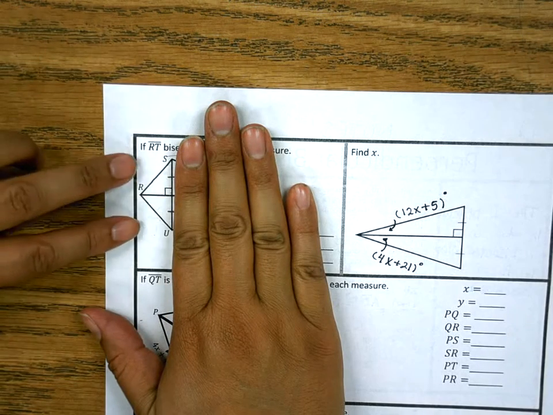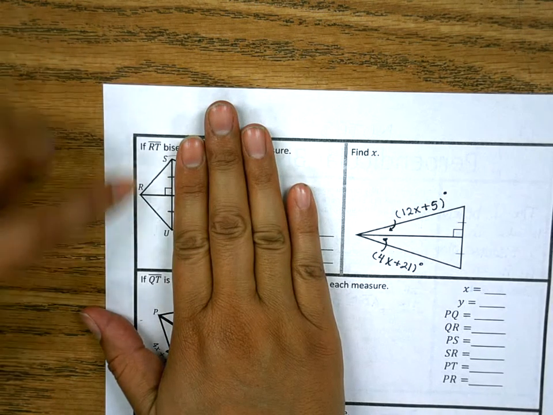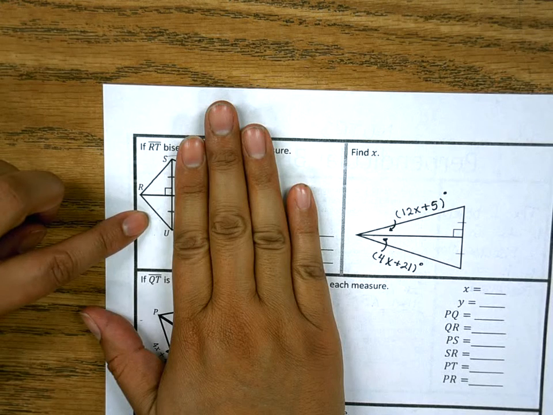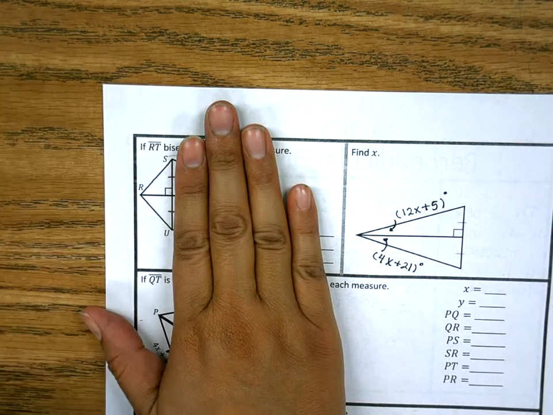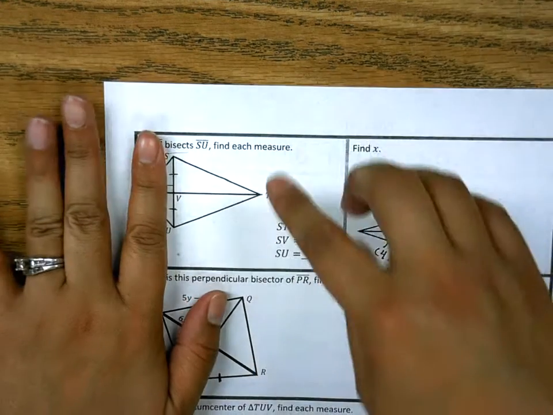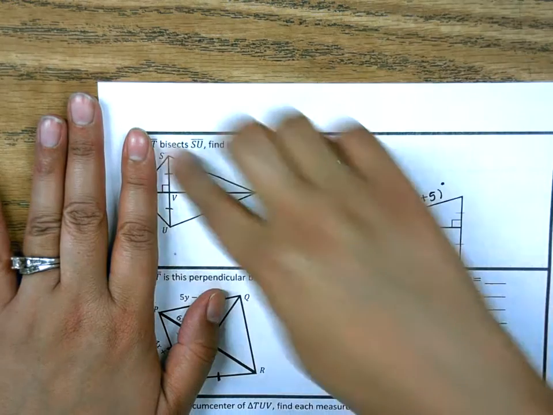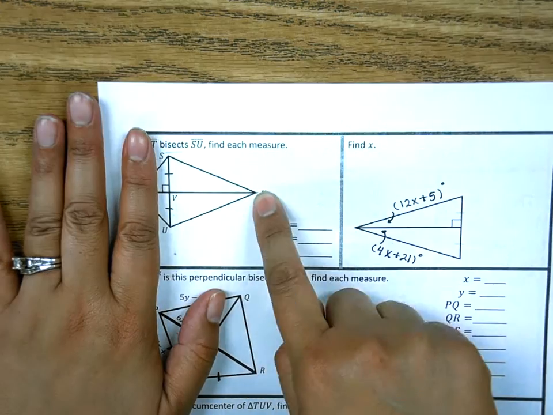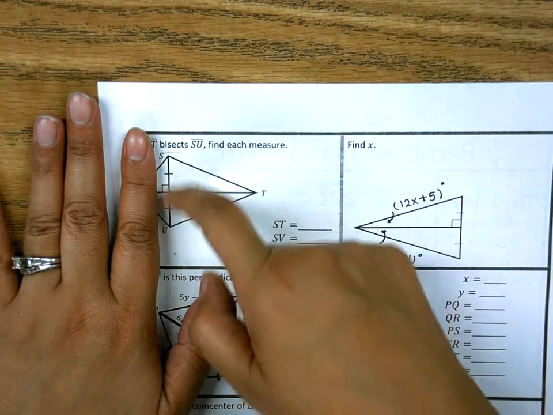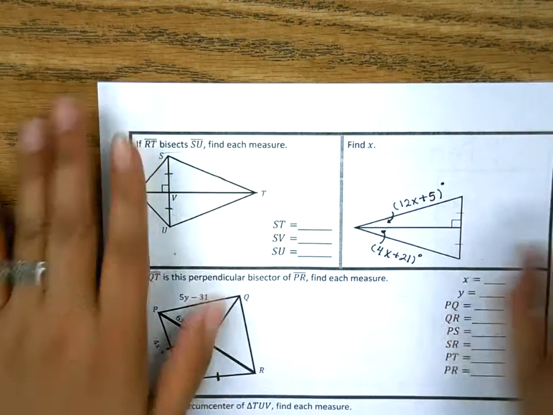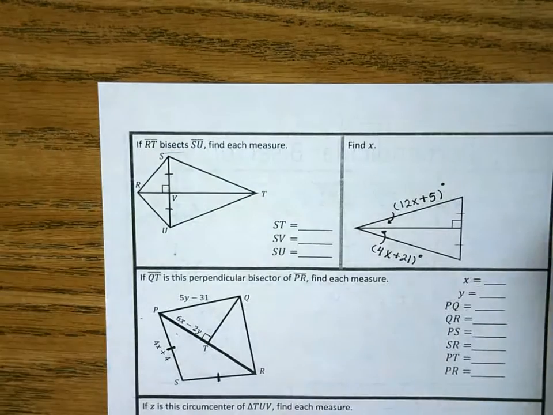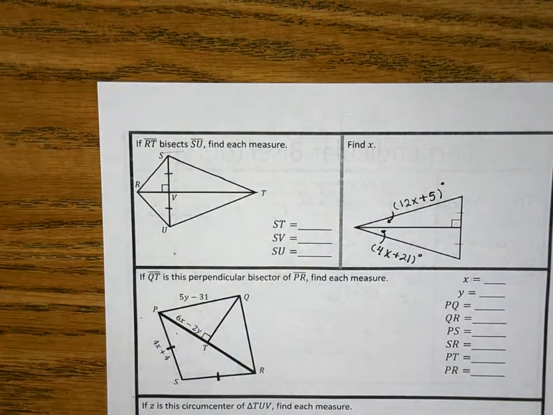Okay, which means I have two isosceles triangles. I have this one up here where RS is congruent to RU, because it's an isosceles triangle, because this is a perpendicular bisector. And same thing here. I have ST is congruent to UT. Same reason. This is the perpendicular bisector, which means these are equidistant.